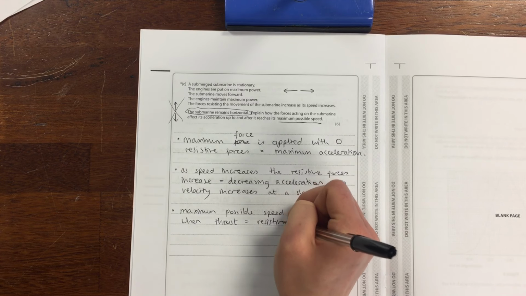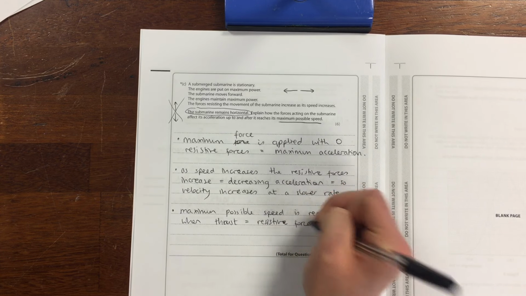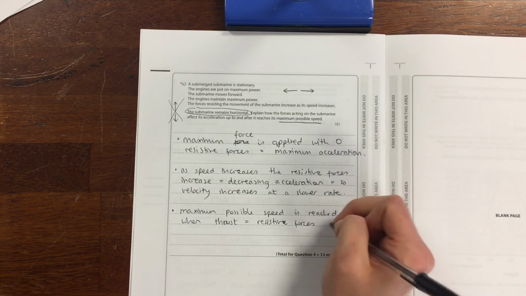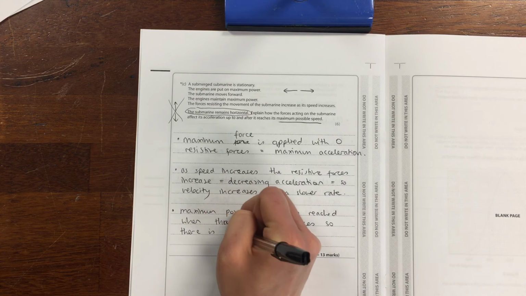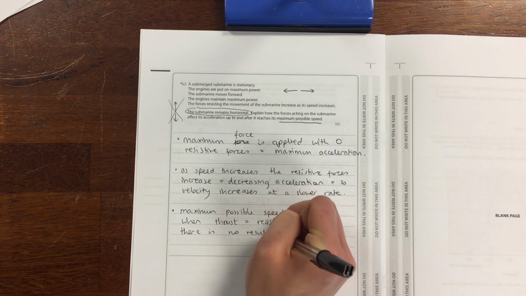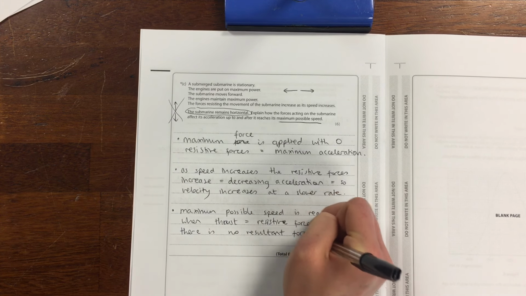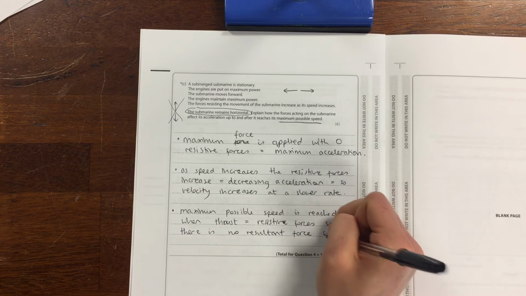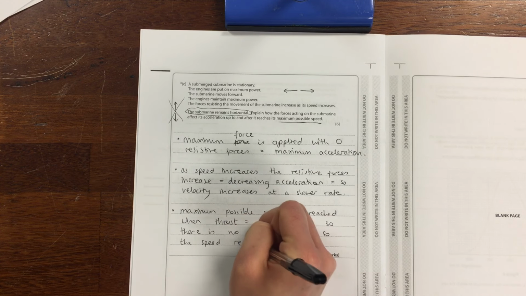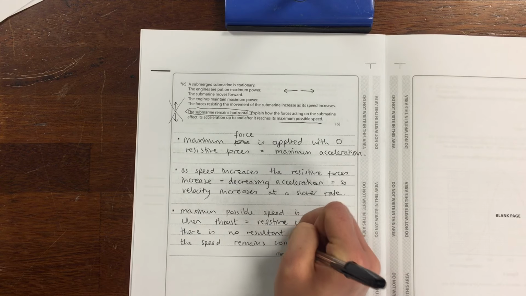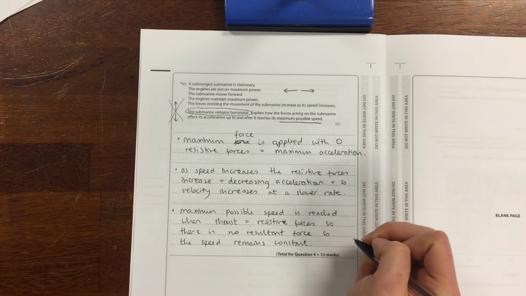Resistive forces such as the drag. So there is no resultant force. So the speed remains constant. There is no longer any acceleration.